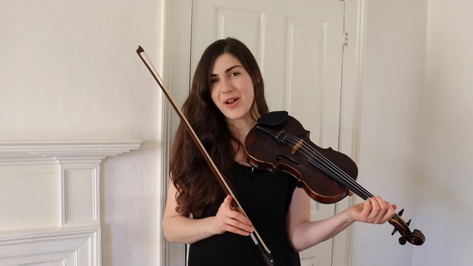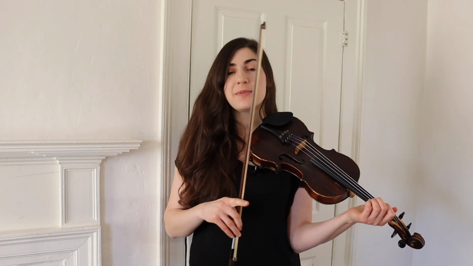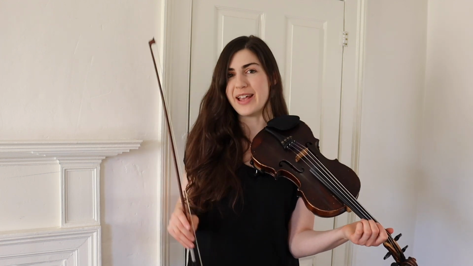Here's a very notey rendition of that A part where I'm basically following the melodic line, but subdividing the quarter notes into eighth notes and sort of dancing around the melody a little bit.